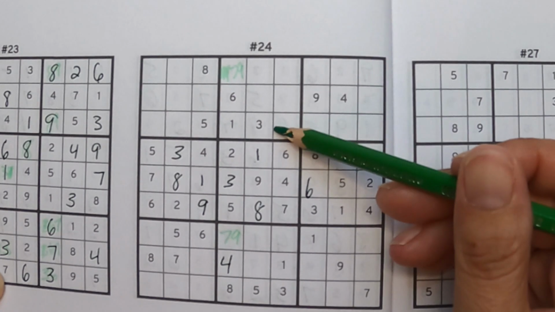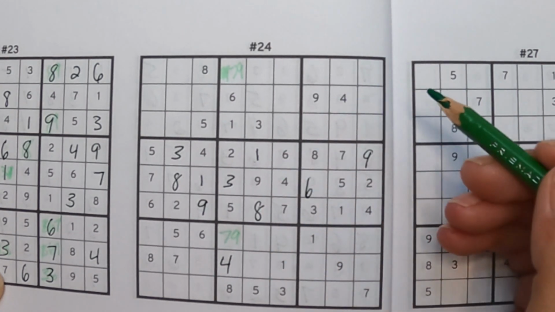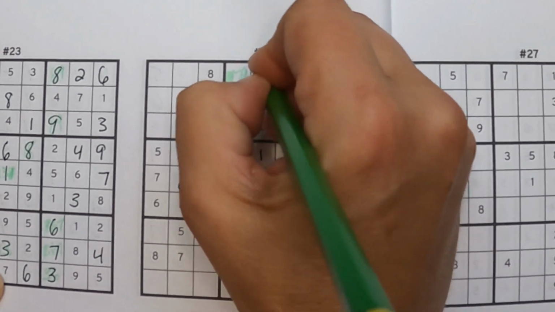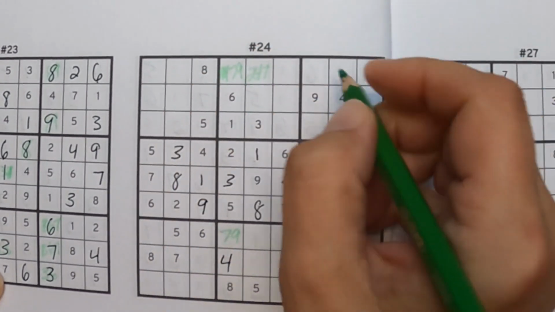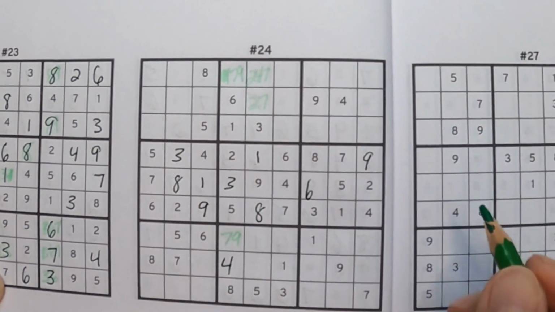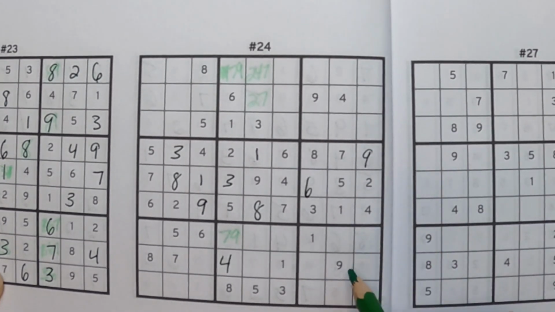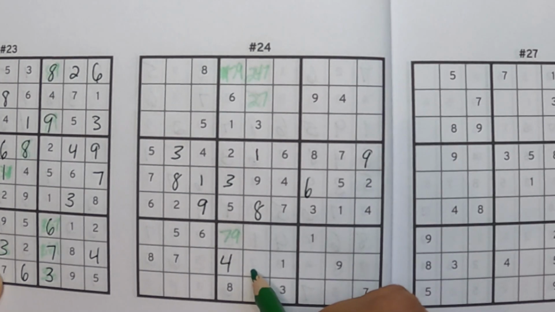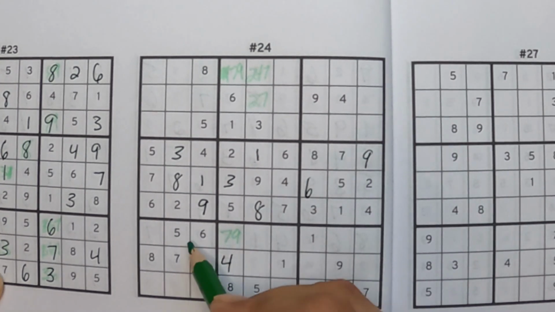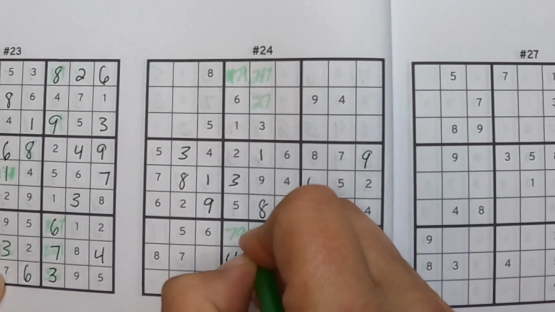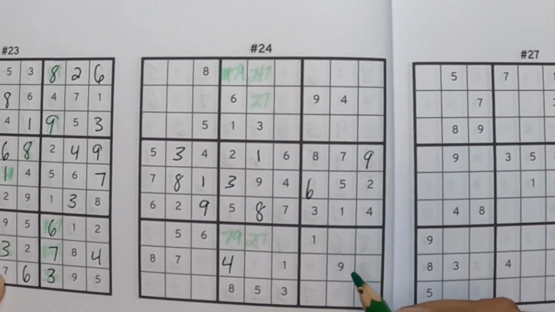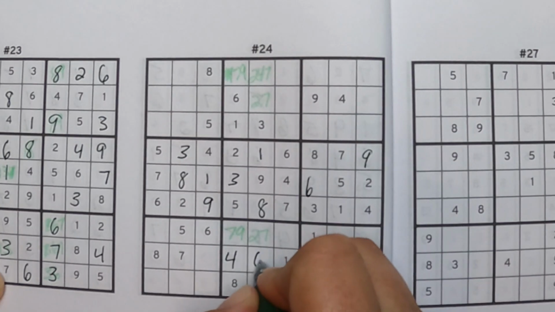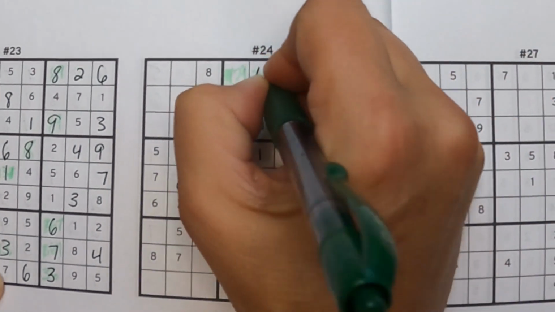For this column, we're missing 2, 4, 6, and 7. Got the 6 here, so 2, 4, 7. 6 and 4 here, so 2, 7. 4 covering both of these boxes. 6 here, so 2, 7. That means the only place our 6 can be is here. The only place the 4 can be is here.